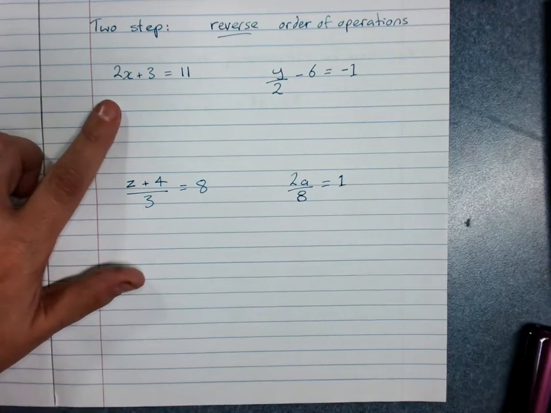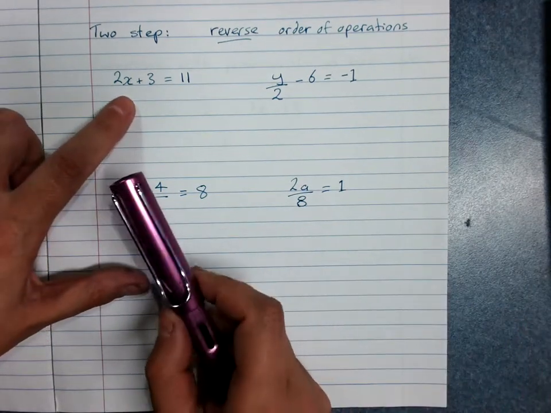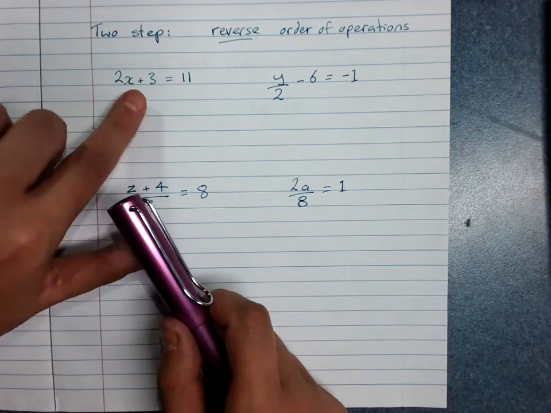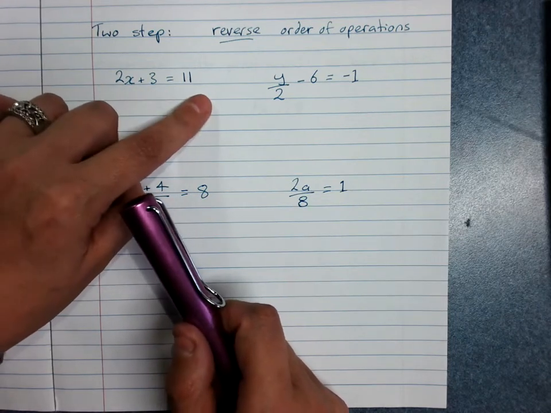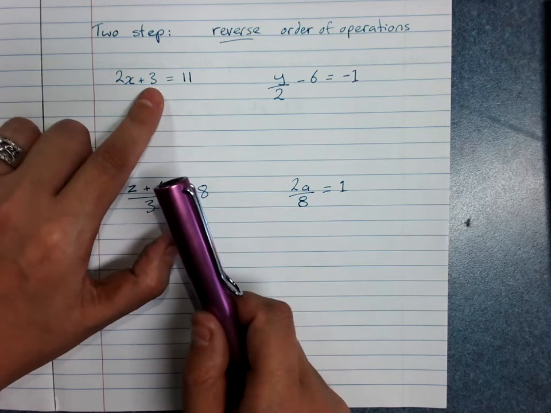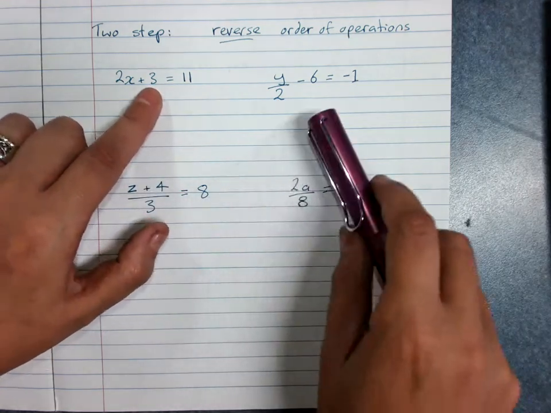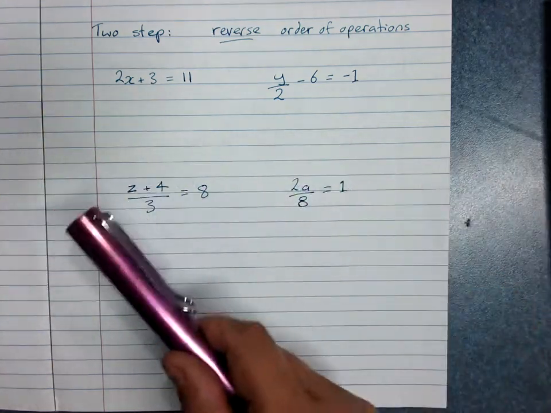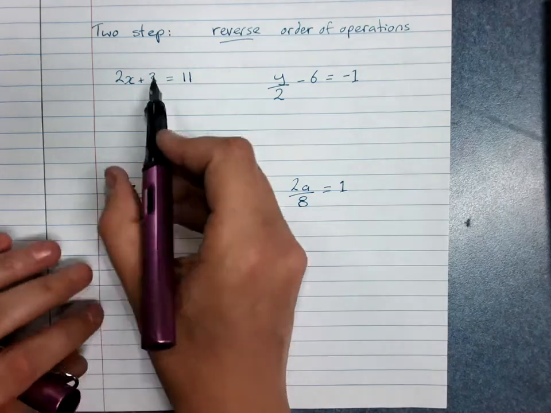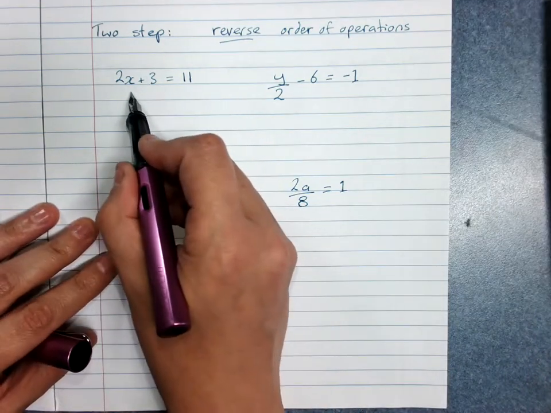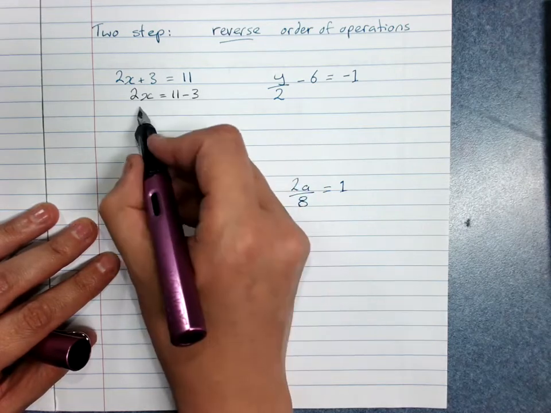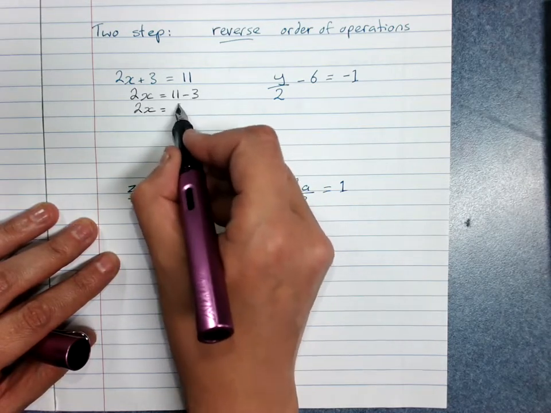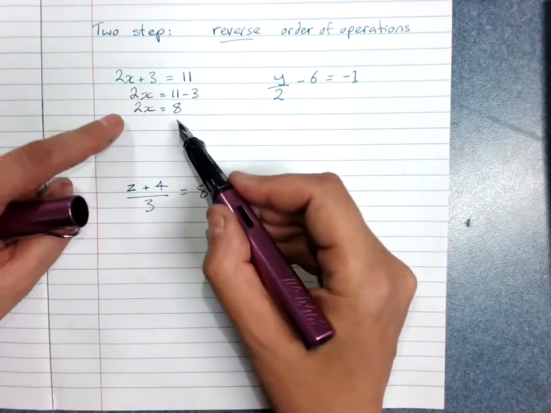So what happened over here? I had x. Order of operations says it was multiplied by 2 and then 3 was added, and I got 11. So I'm going to have to deal with adding and subtracting first because I'm reversing what was done. So I'm going to subtract 3 from both sides. 2x equals 11 minus 3, so 2x equals 8. Now I've got a one-step equation.